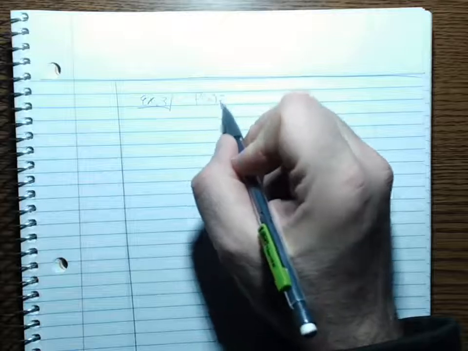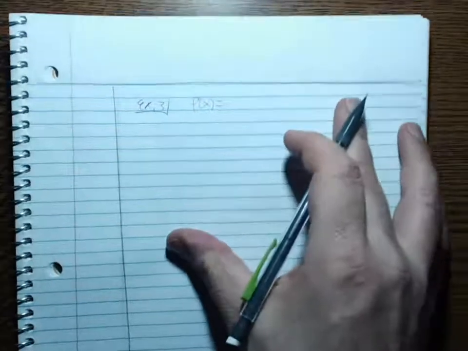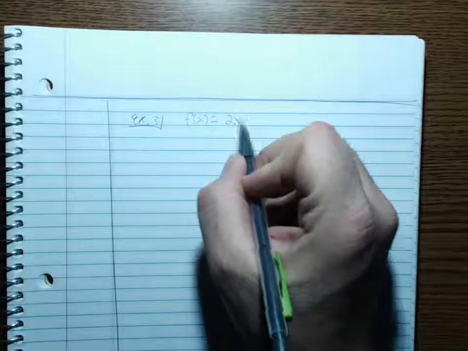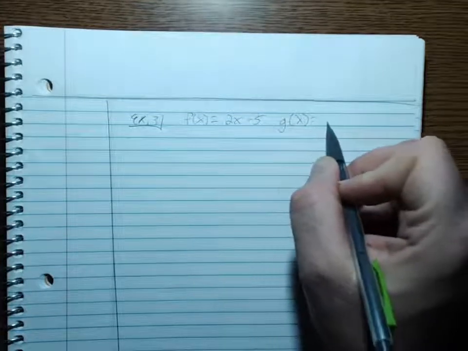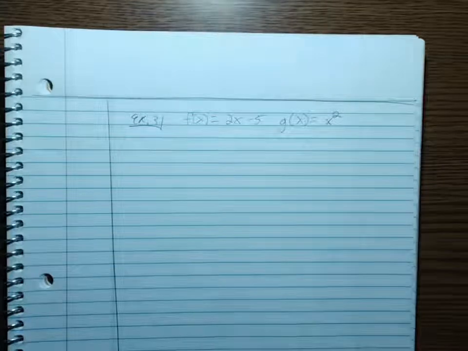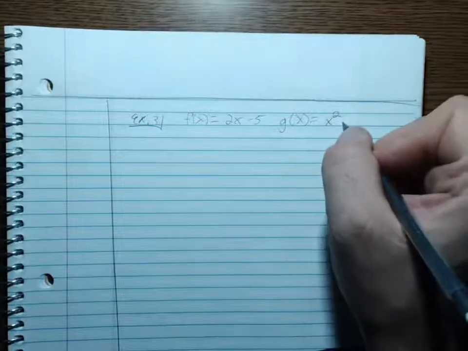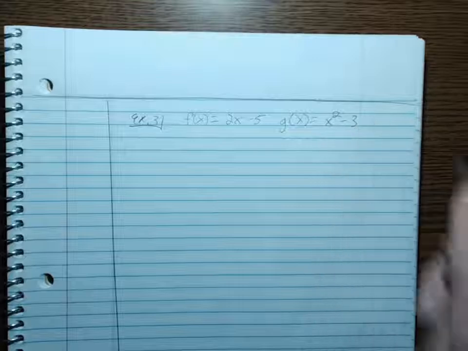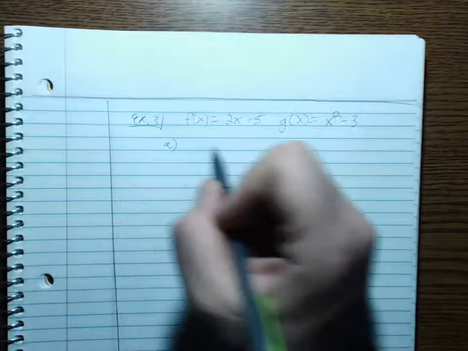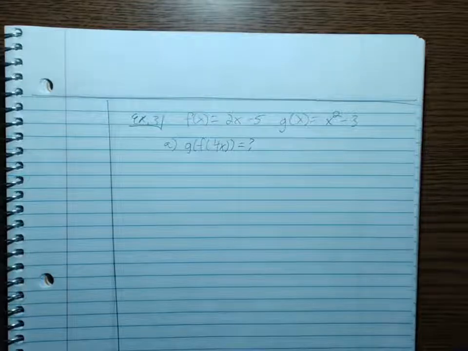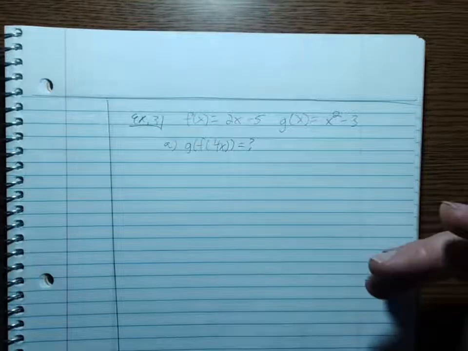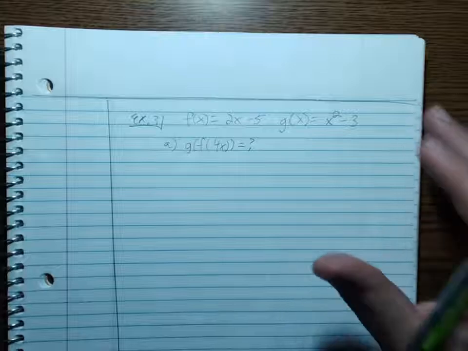So, and I'll try and keep this fairly simple. Let's say f of x equals 2x minus 5. And let's say g of x equals, I'm just going to stick with x squared, keep it kind of simple there. You know what, let's go x squared minus 3. Why not? I may ask what does that equal? Now, I'm going to treat this exactly the same as I would those previous examples I showed you. There's just going to be one snag.